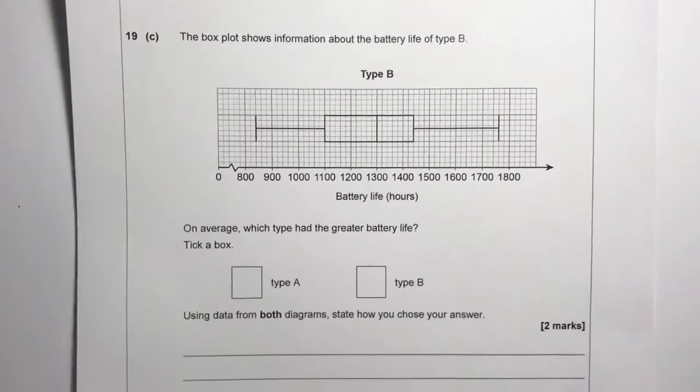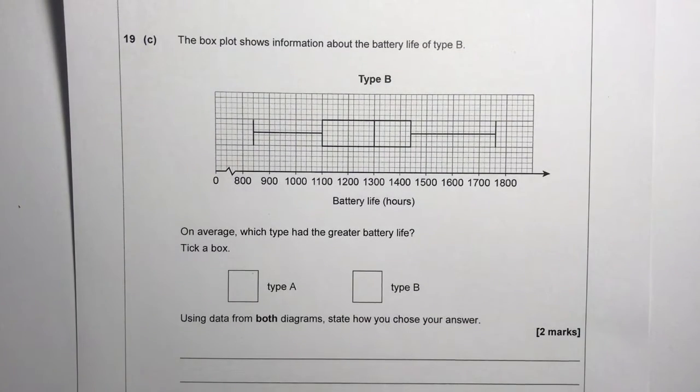So let's have a look then at the box plot for the battery life of type B. The reason I usually end up drawing a box plot when I have cumulative frequency diagrams is that I know sometimes on these types of questions a box plot of another type of battery, or another type of this particular item, will turn up. And it says, on average which type of battery has the greatest battery life? Well, actually I'm going to go for battery B.